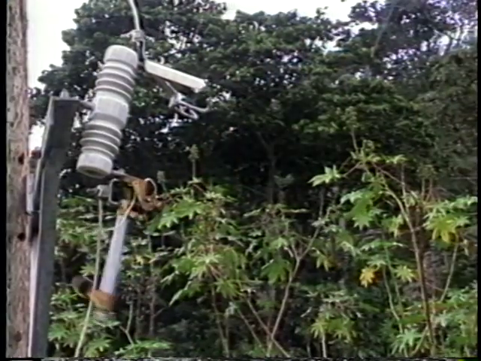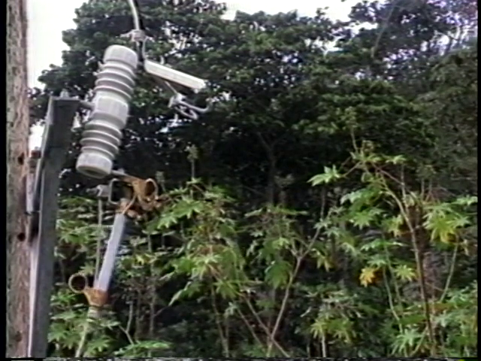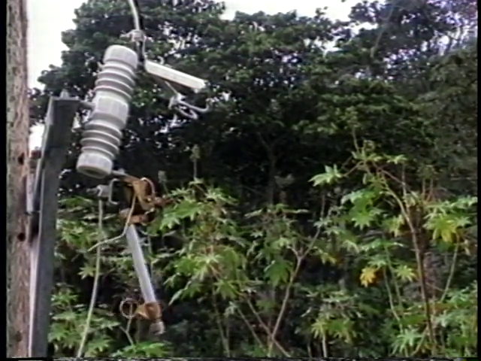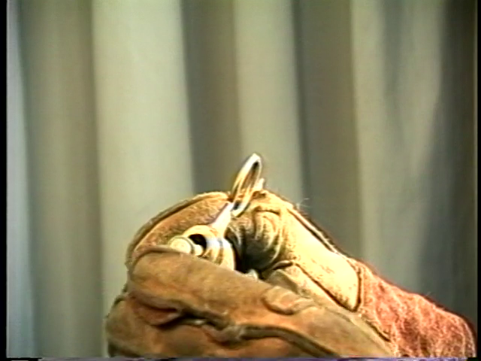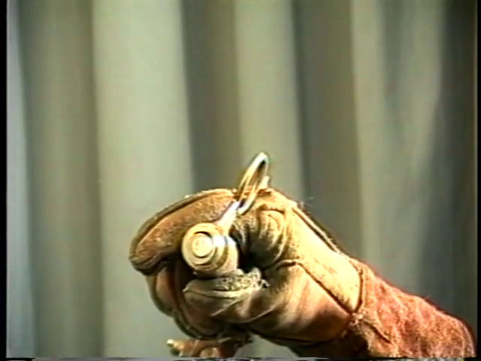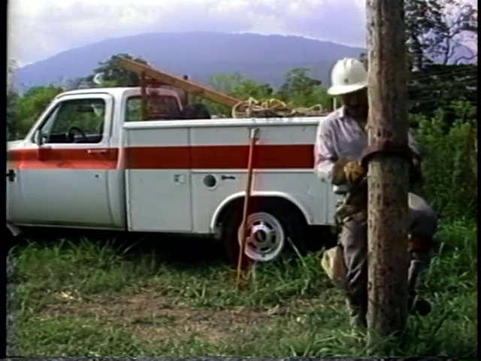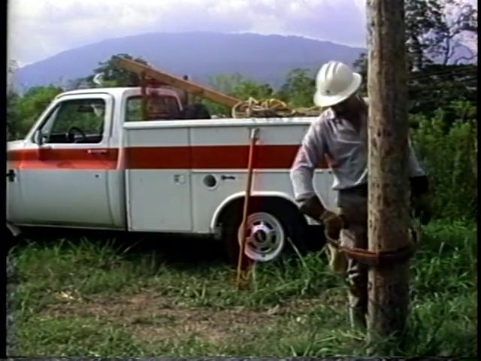In today's electric utility industry, fuses are an integral part of the distribution system. By following the procedures that have been presented in this course, you can maintain or improve the reliability of your electric system, which will provide your customers with more dependable, quality electric service.